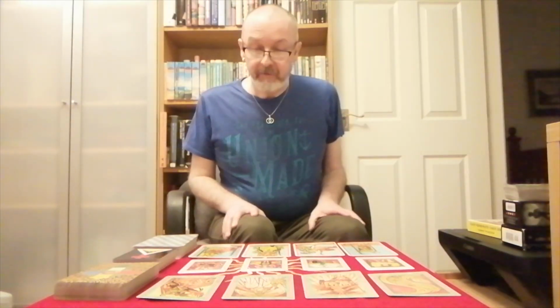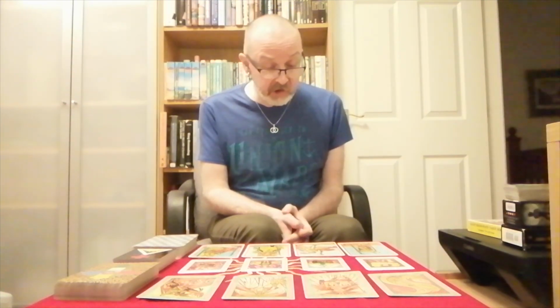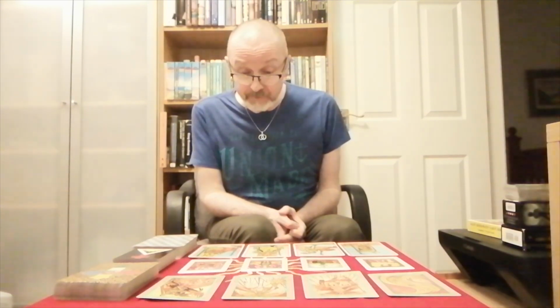Welcome to our final lesson dealing with the suit of wands. Having dealt with the numbered cards 1 to 10, this lesson concludes with the 4 court cards, the page, the knight, the queen and the king of wands.